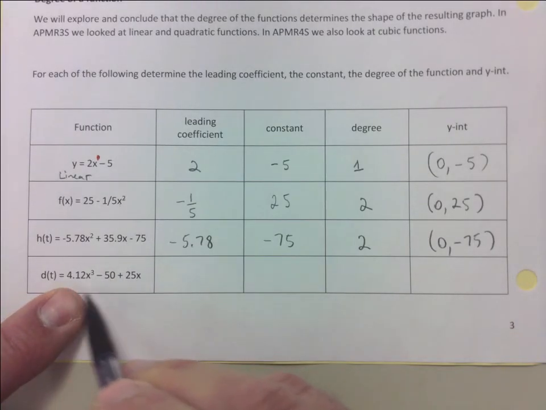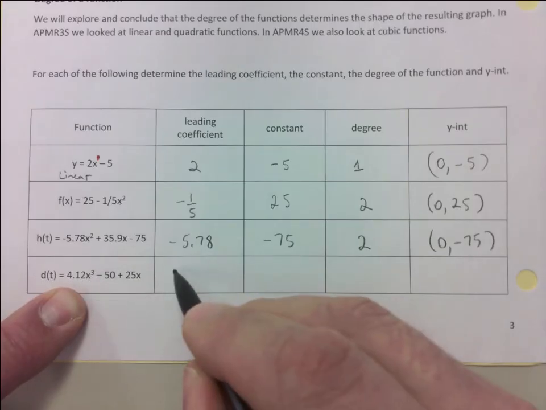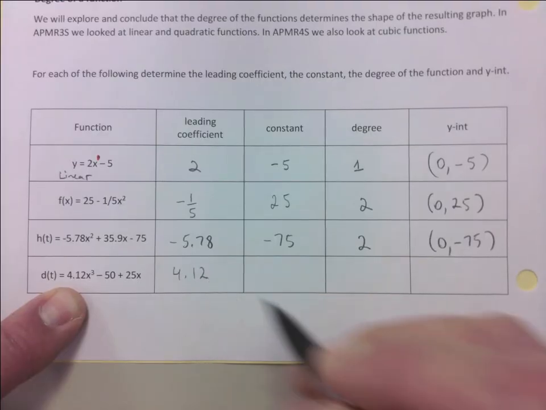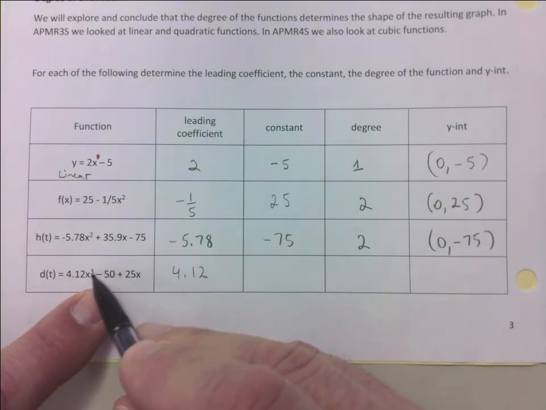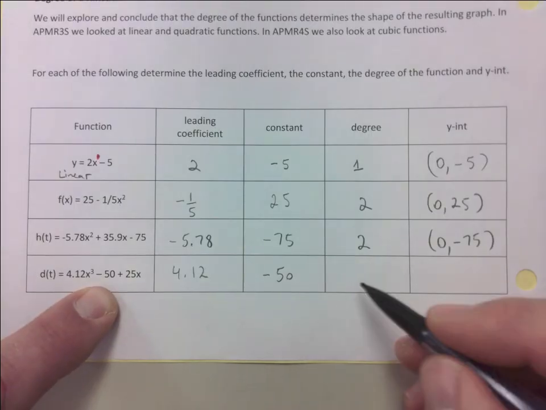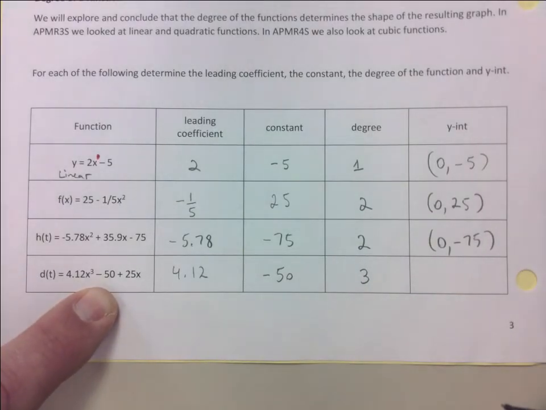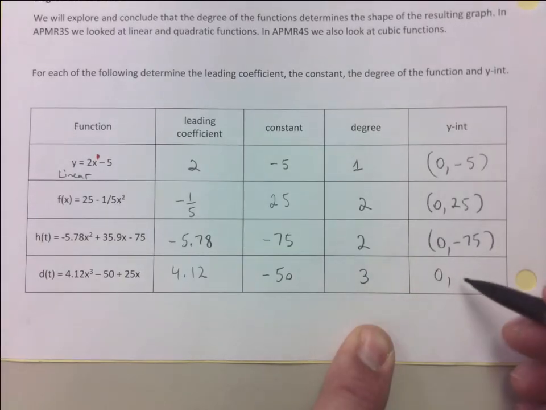This one over here, the highest power is x to the power of 3. So that is my leading coefficient. The constant is the number by itself, which is negative 50. The degree is 3. And my y-intercept would be 0, negative 50.